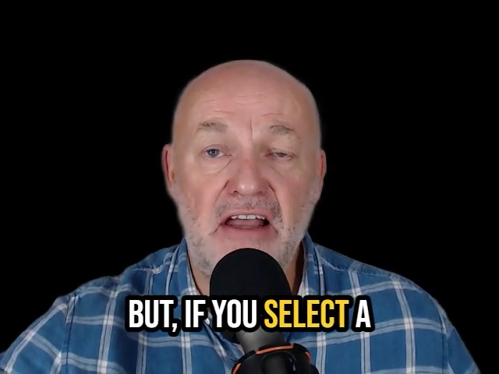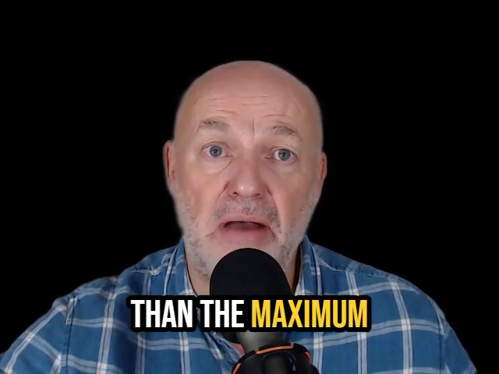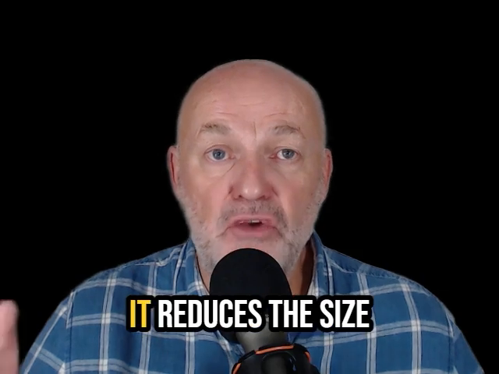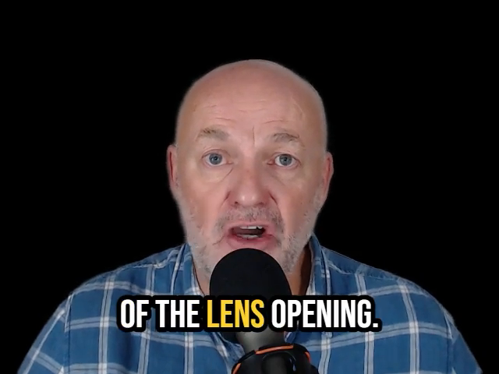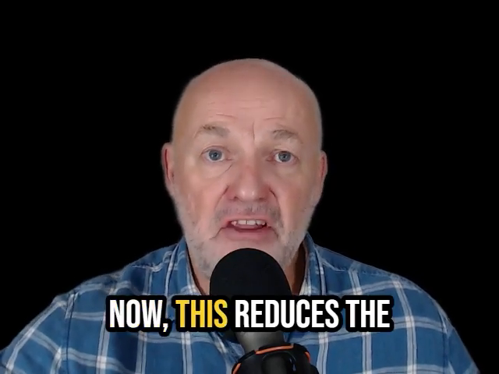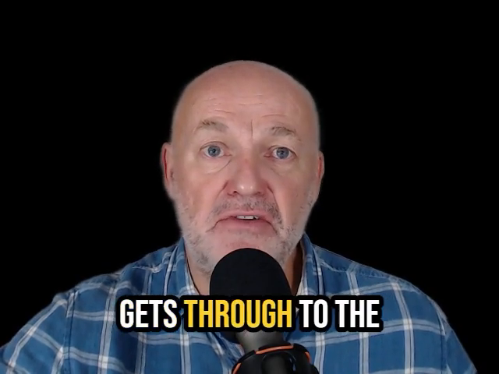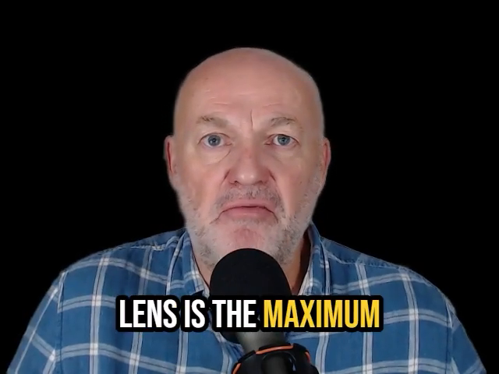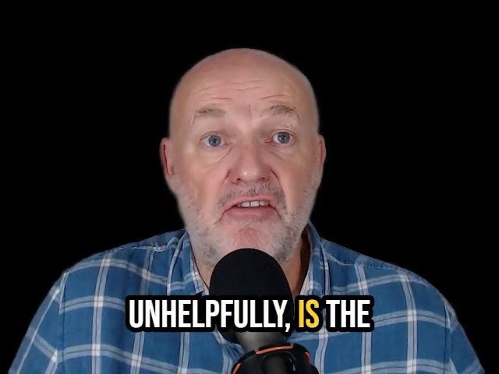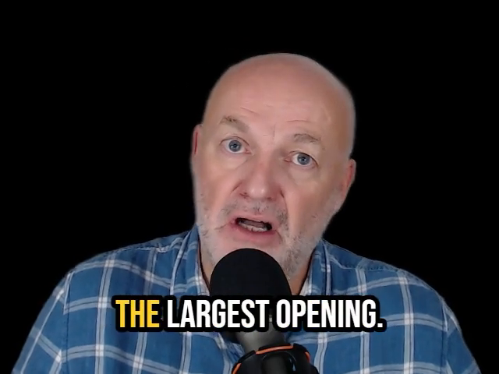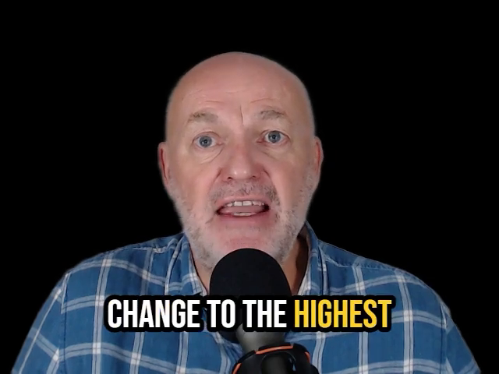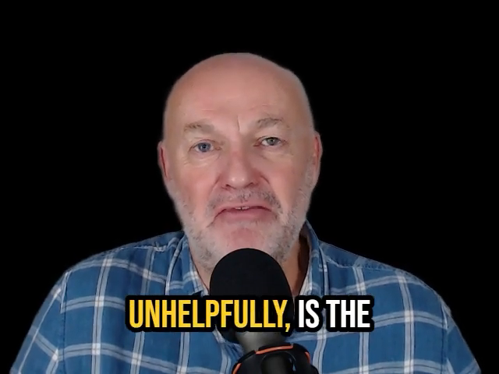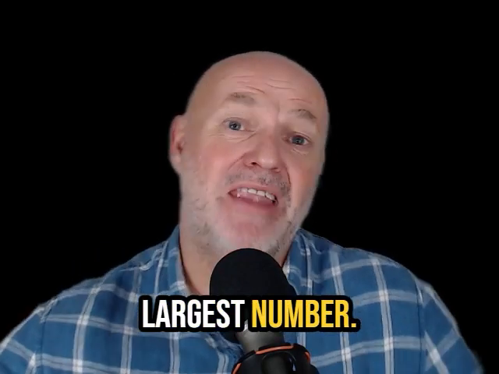But if you select a smaller aperture than the maximum aperture, such as f8, the aperture comes into play and it reduces the size of the lens opening. Now, this reduces the amount of light that gets through to the camera sensor, or film. The number on the lens is the maximum aperture, which, unhelpfully, is the smallest number, but the largest opening. Change to the highest aperture number, and this is called the minimum aperture, which equally unhelpfully is the largest number.